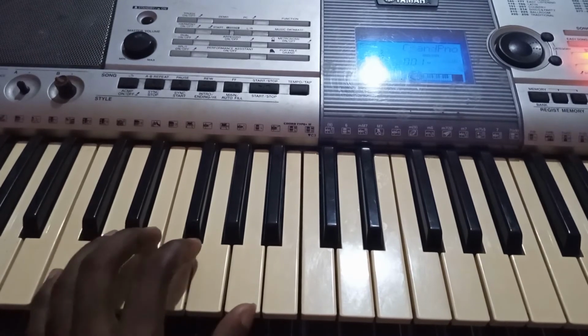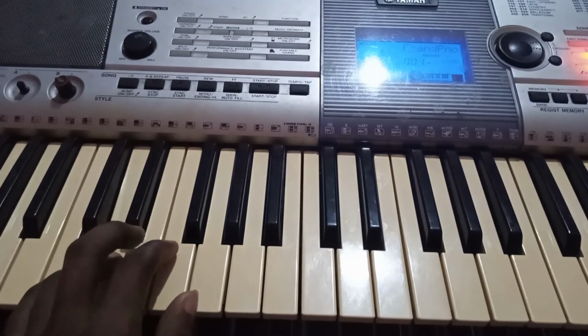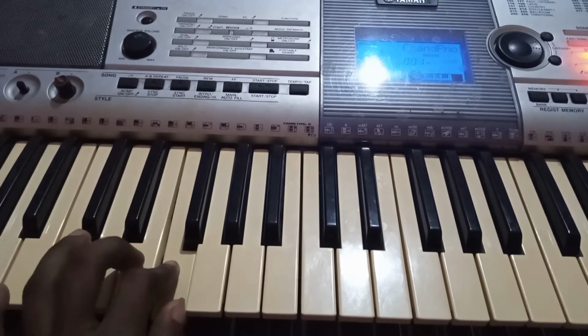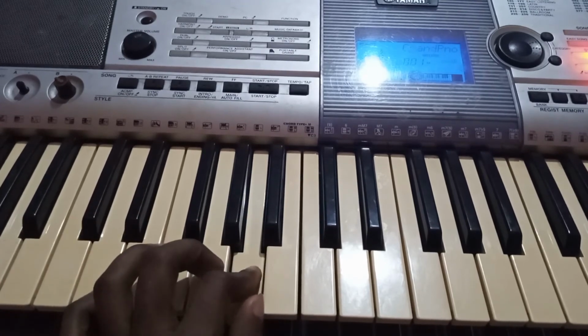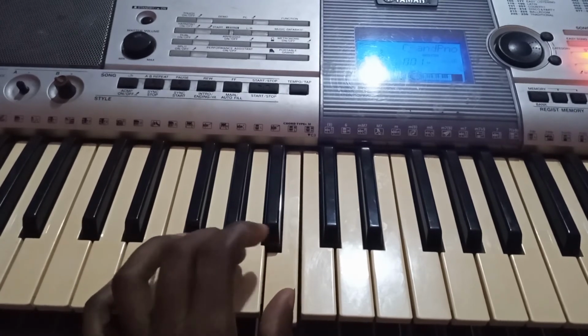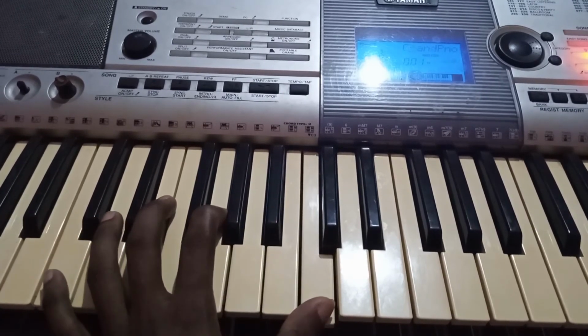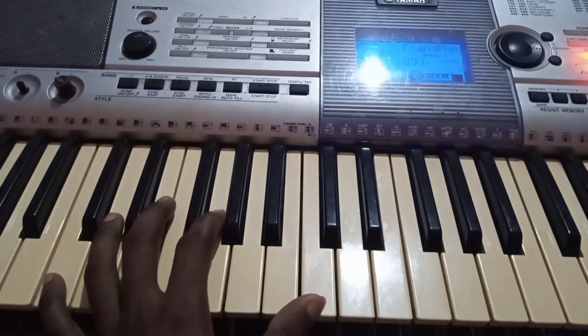And also let me tell us about the intervals on the keyboard. From here to here is a whole note. From here to here is another whole note. Here to here is half note. Here to here is a whole note. Here to here is another whole note. From there to here is another whole note. And from this key here to here is a half note. So in music theory, two half notes make up a whole note.